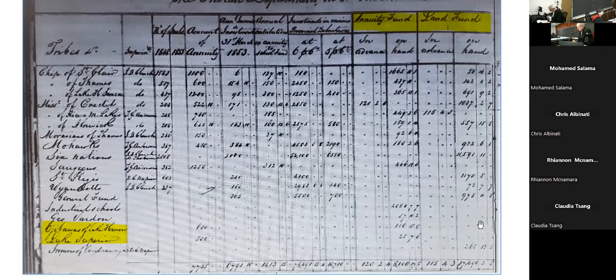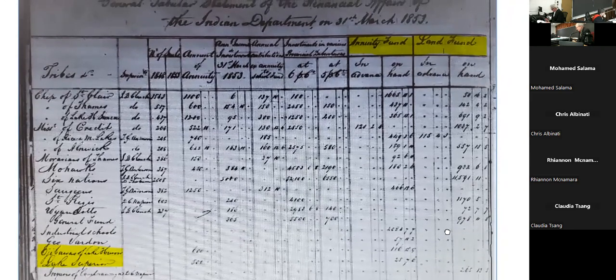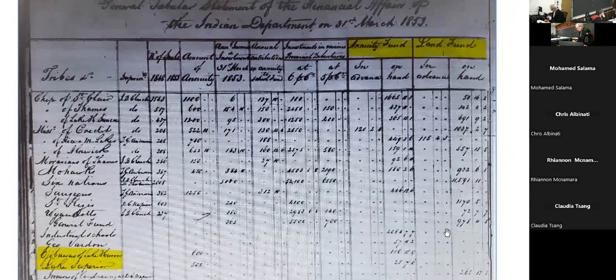On top, you'll see highlighted annuity fund and land fund. Under annuity fund, you see what the Ojibwas of Lake Huron and Lake Superior had on hand. As you can see, it says on hand.